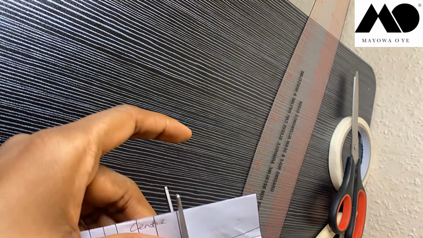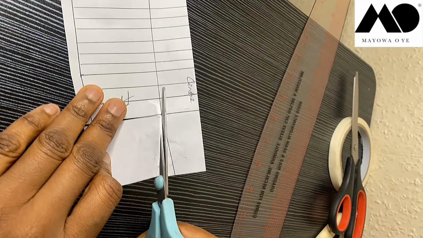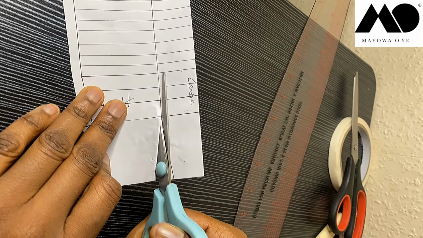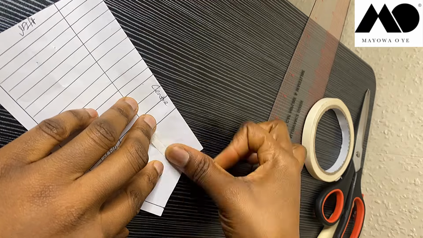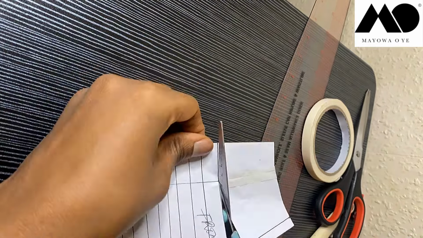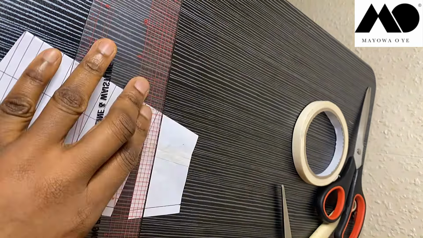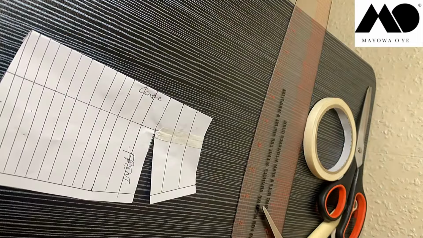Then I'll cut one of my dart legs. I'll cut it open all the way to the dart point also. And now I'm just going to close the dart and secure with a paper tape. So yeah, pretty much. Now I'm just going to keep drawing in more drape lines into this.